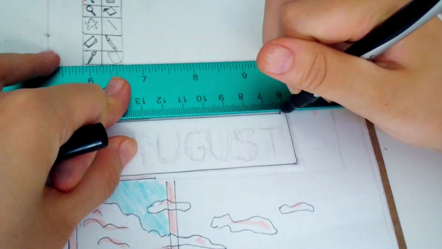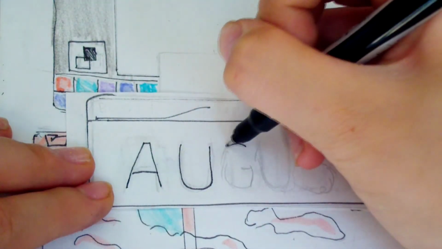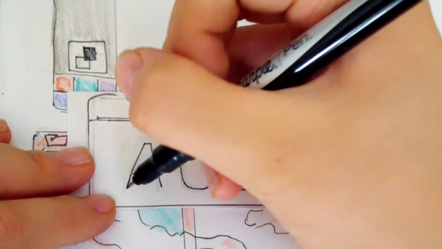I'm drawing the window with a ruler. I put the title window on a separate piece of paper because I will glue it on top of the painting later. Then I'm writing August in a block pixely style font.